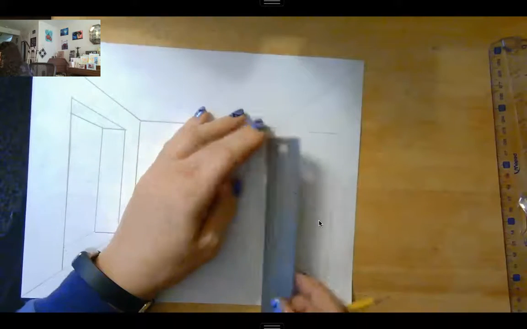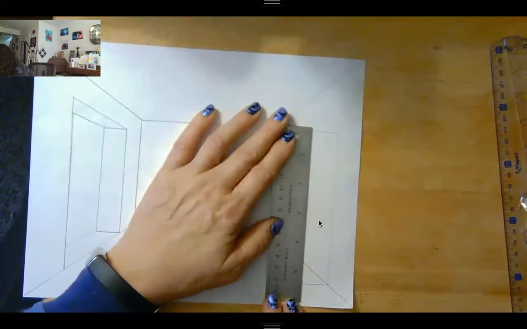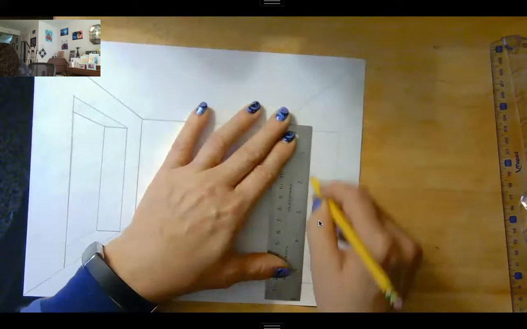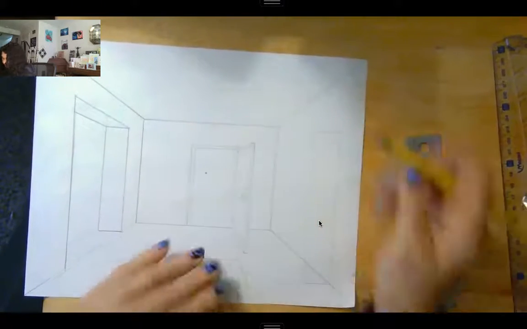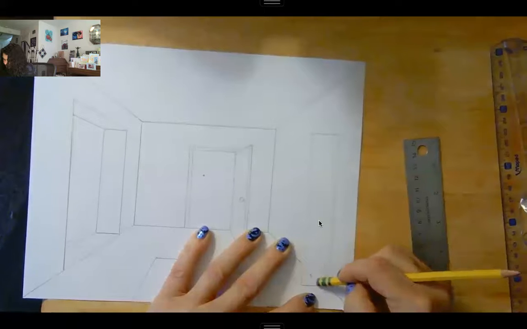Draw light so you can erase. Then I'm going to go up. This is my vertical line. This is drawing the face, the part that I see from my perspective. Here is the end of my bookshelf. Okay, you wouldn't see this line, so you can get rid of this line.